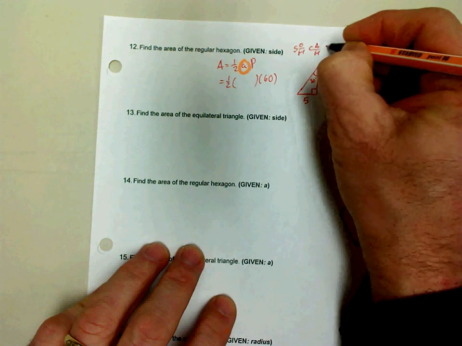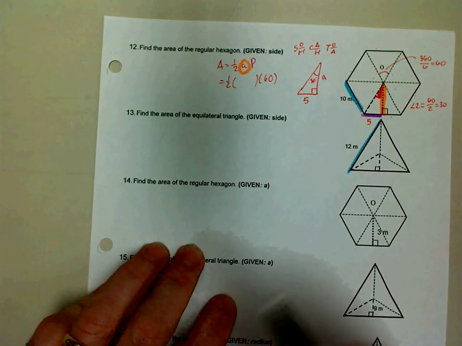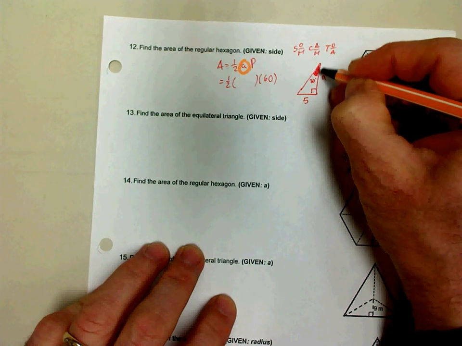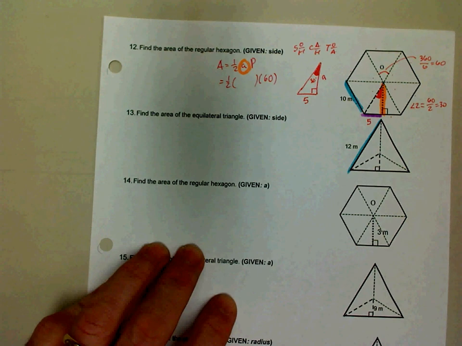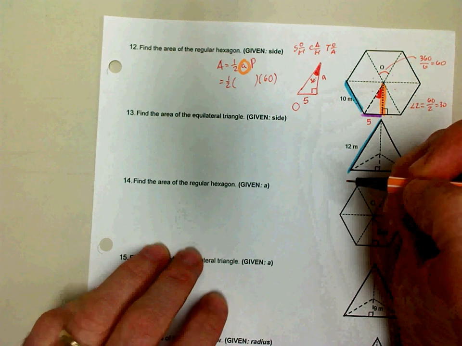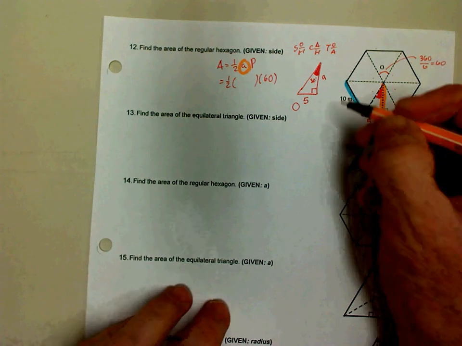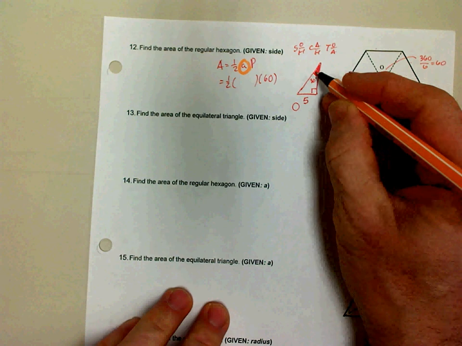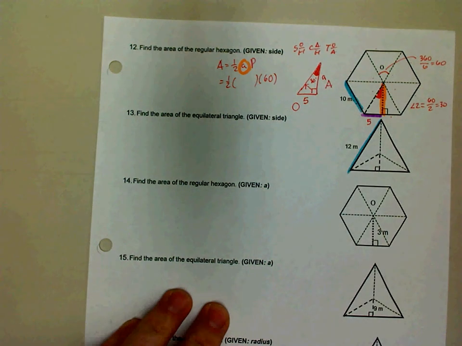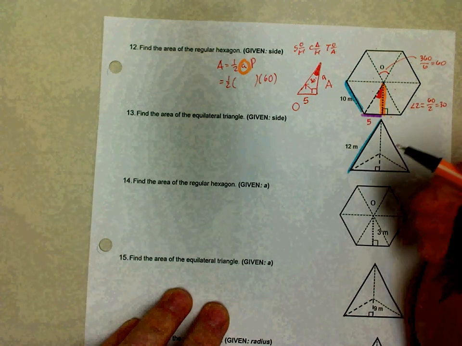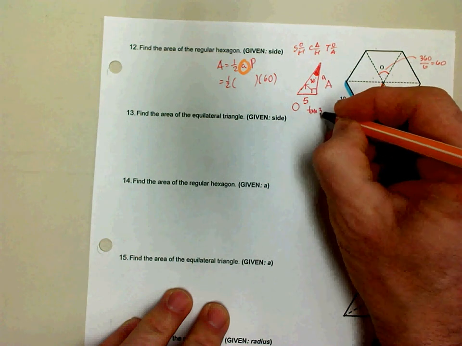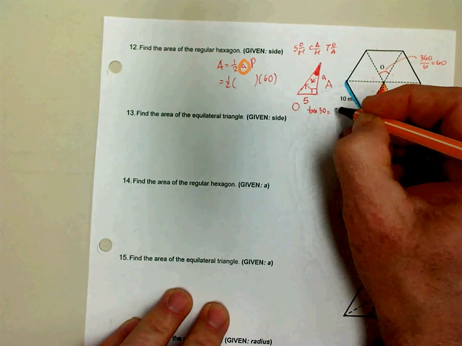Next, shade in the angle. This is the 30-degree angle that we found. Angle number 2, half of the central angle. Label what we know. We know 5 is the opposite side, and A is not the hypotenuse, but is the adjacent. OA gives us a tangent problem. That means the tangent of that 30-degree angle will equal opposite 5 over the adjacent A.